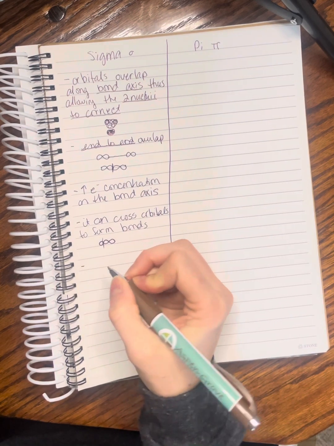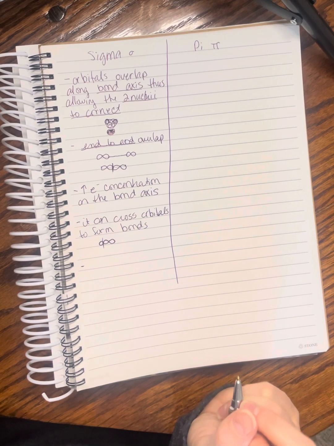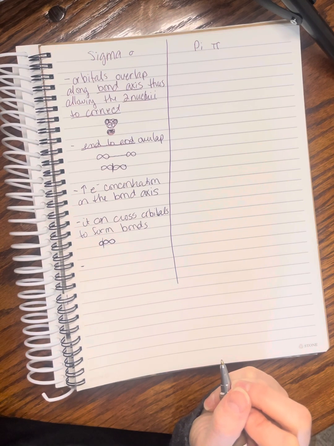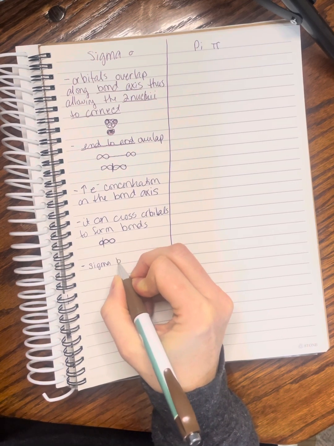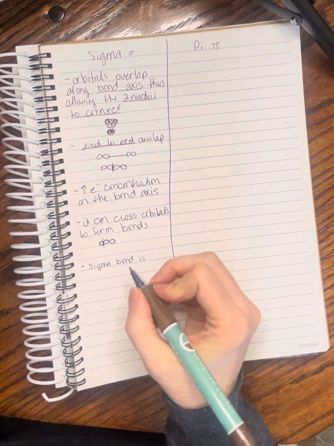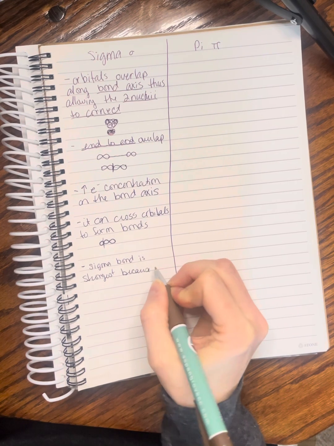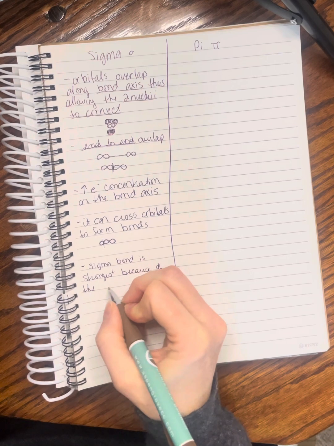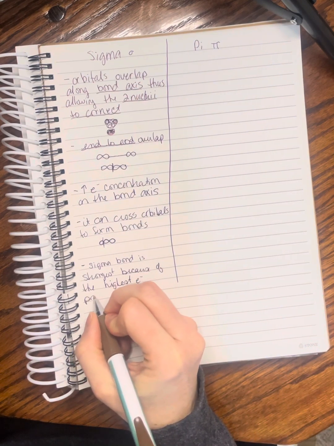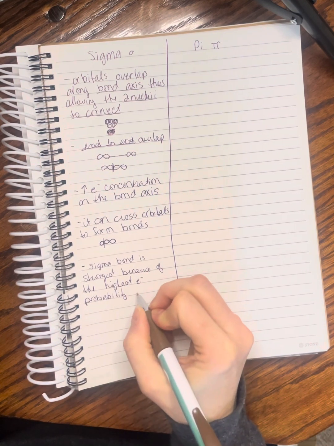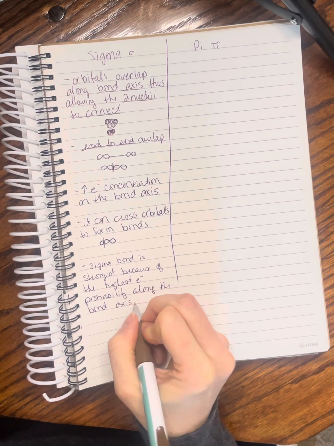All right, another thing of note about the sigma bond is it is the strongest because of the highest electron probability along the axis, okay?